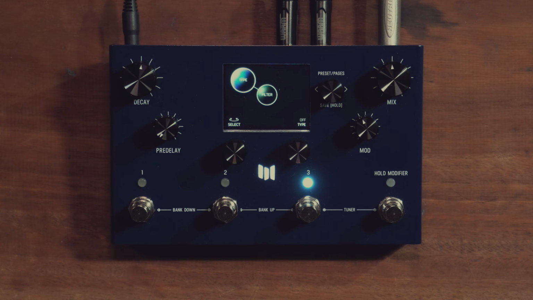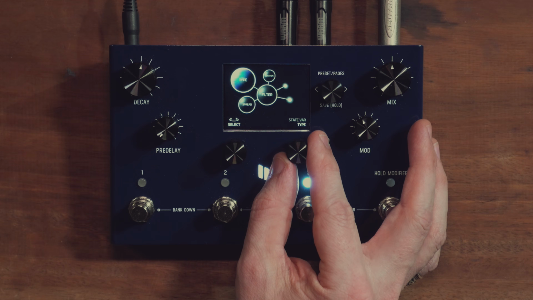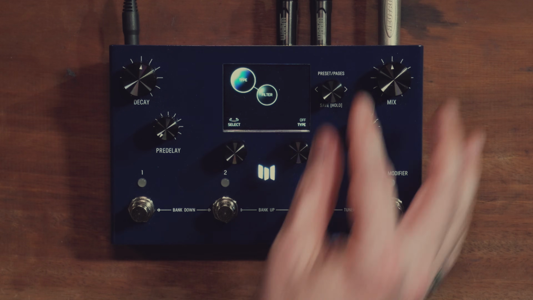Then you have filter. Now filters, you can apply all different types of filtering, like a wah style thing, but also synth style filters. Again, you can modulate them. Just to show what there is, there's a ladder style. There's a state variable style. There is a parametric and off. And within all that, you have all different parameters as well.